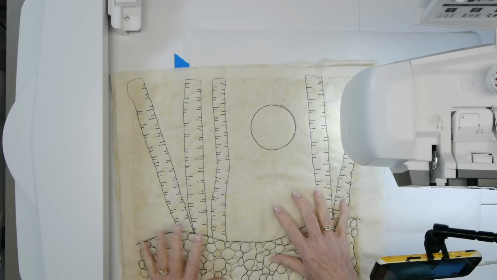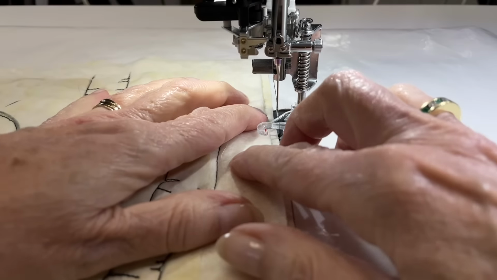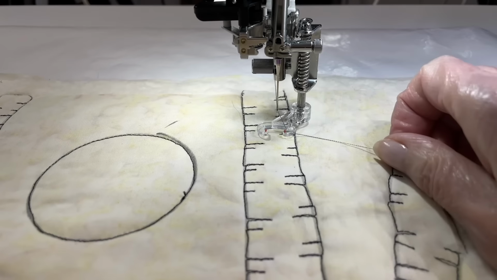So I've changed my thread to this gray because I want to see what it looks like if I have the gray in the background quilting against that black in my focal area. So I'm just going to start in the center area here.